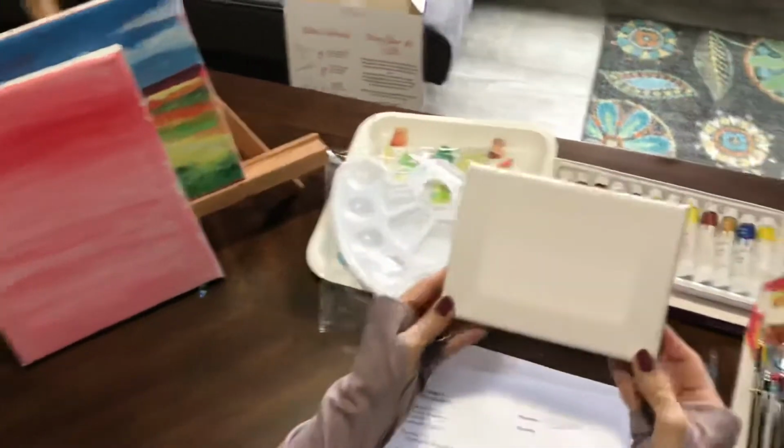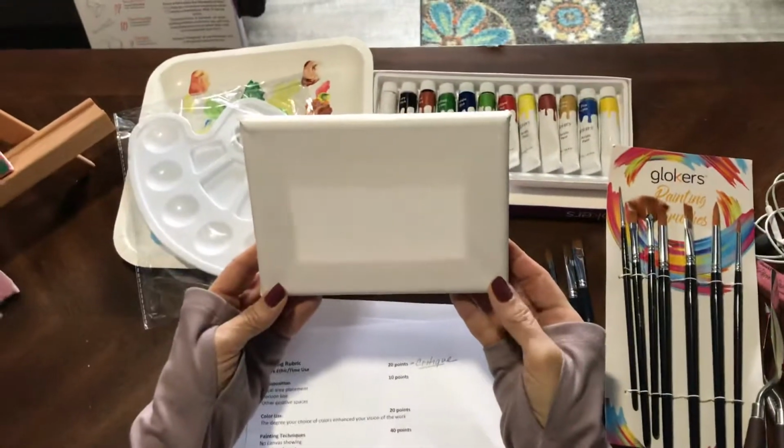The canvases, so we get 2 types of canvases. We get a smaller one and we get a larger one.